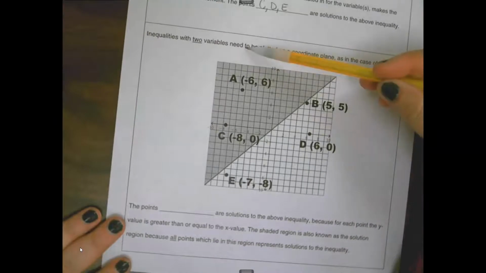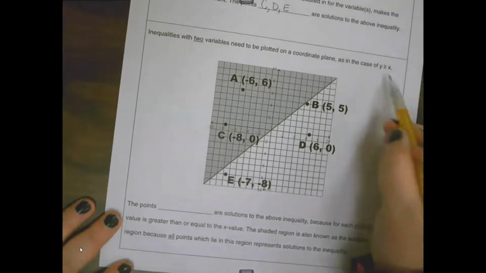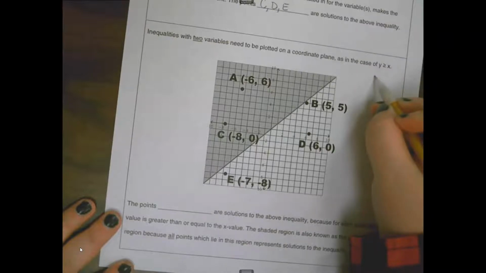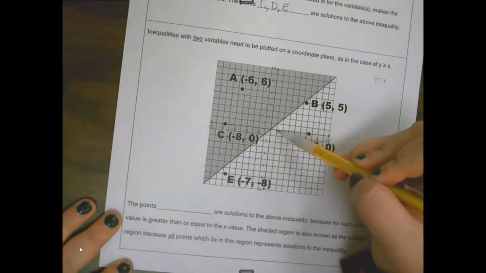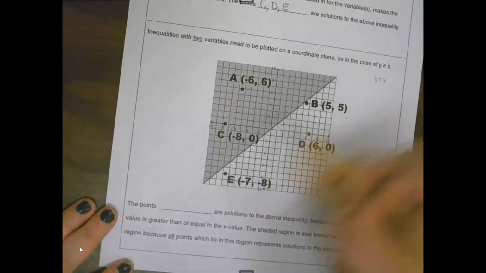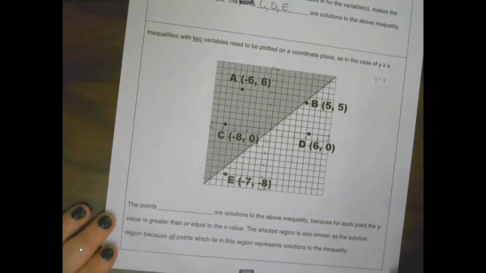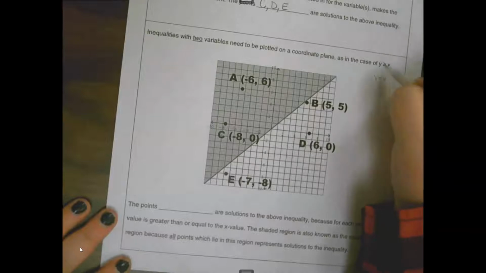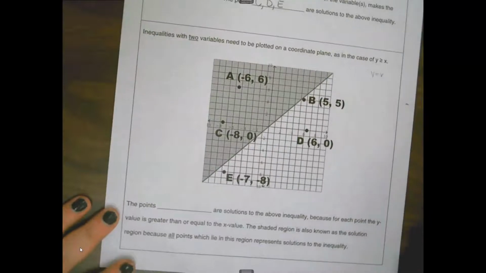Inequalities with two variables need to be plotted on a coordinate plane, as in the case of y is greater than or equal to x. So what they did is they graphed the line y equals x. That means that when x is 0, y is 0. When x is 1, y is 1, and so forth. That's also called our parent function, our linear parent function, because it's the most basic. And then we know that we want it to be greater than, so they shaded above it, which we're going to be talking more about.